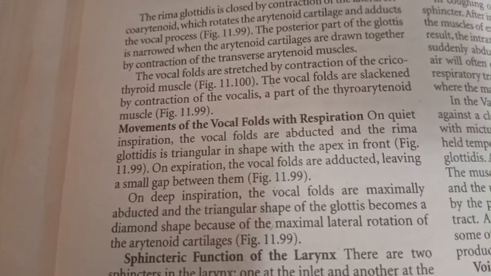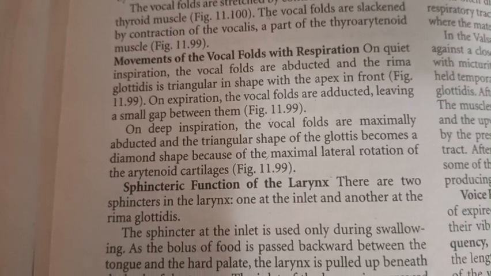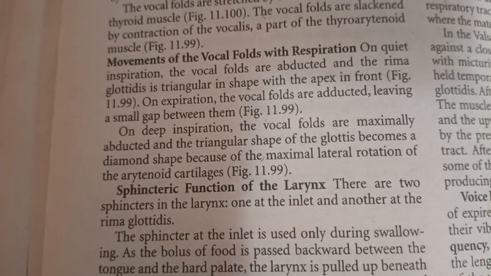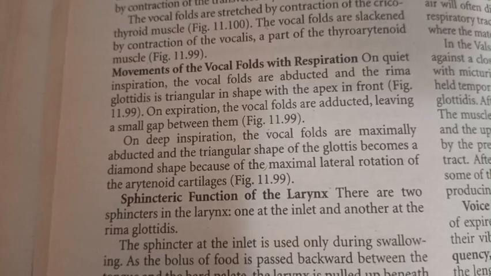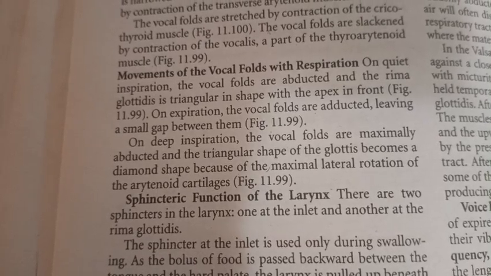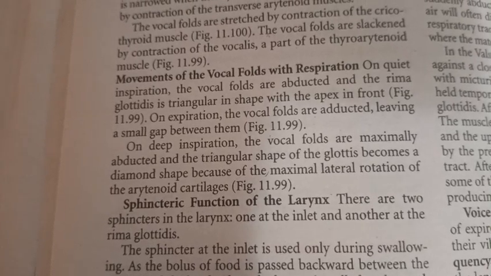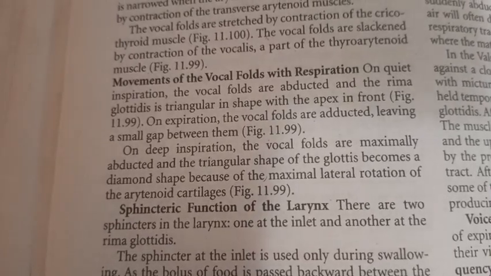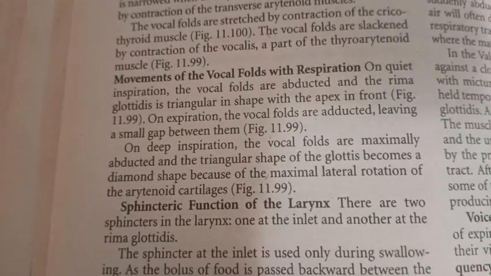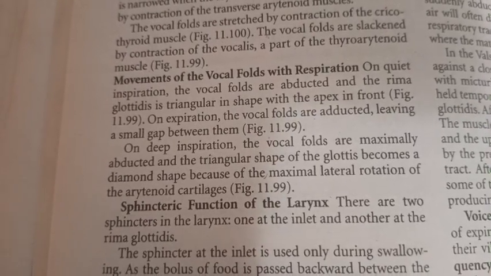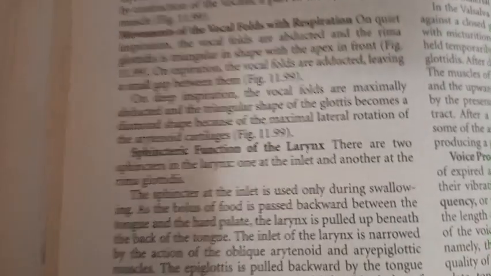Apart from the cricoarytenoid, the movements of the vocal fold occur with respiration. On quiet inspiration, the vocal folds are abducted and the rima glottidis is triangular in shape with the apex in front. On expiration, the vocal folds are adducted, leaving a small gap between them.